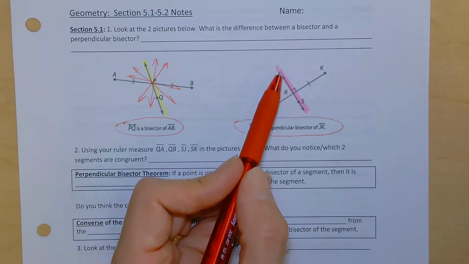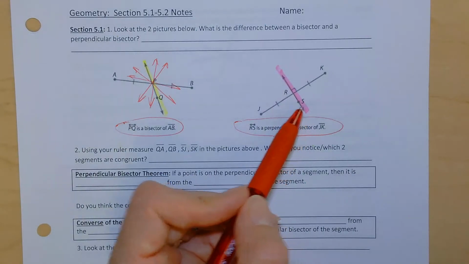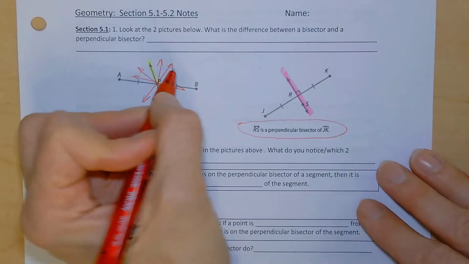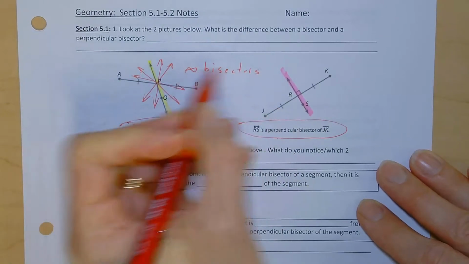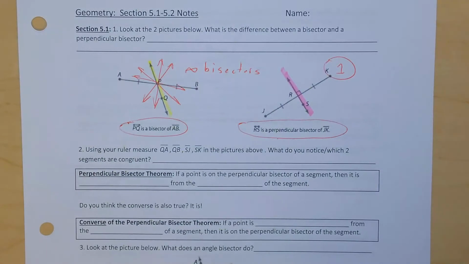But if I go to look at a perpendicular bisector, you might notice something. There's only one. So one thing you want to make a note of is that when you have a bisector, there are infinite bisectors of a segment. And if you have a perpendicular bisector, there's only one. So he's unique. He's more special than a bisector. It's not hard to be a bisector, but to be a perpendicular bisector, it takes a little more.